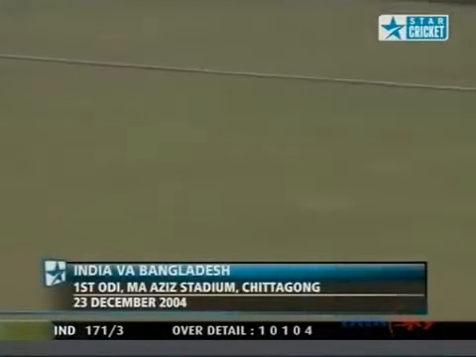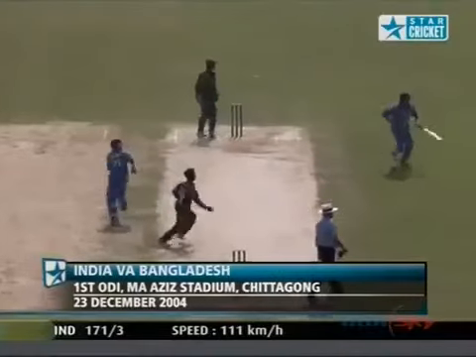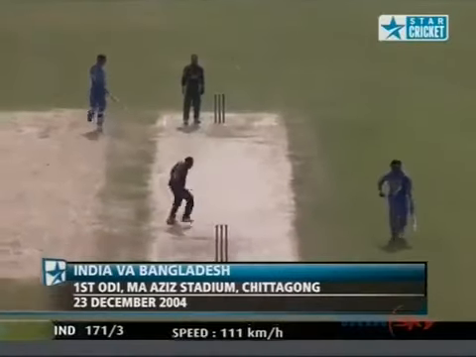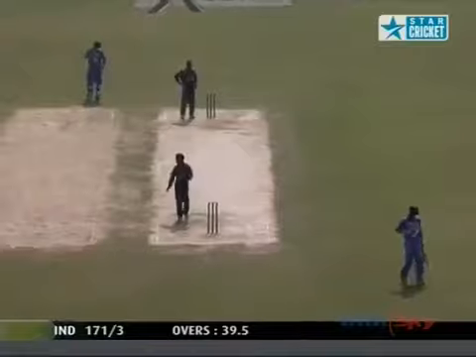They're going to come back for a second here. Kaif is very quick between the wickets. He's coming back for a second. He's comfortably home. 8 from the over. 173 for 3.